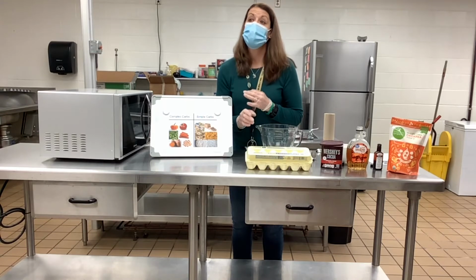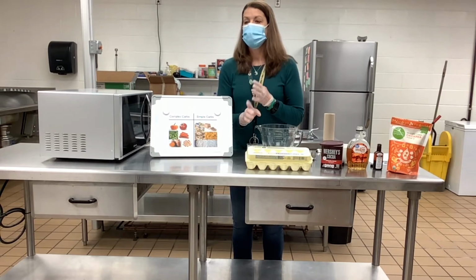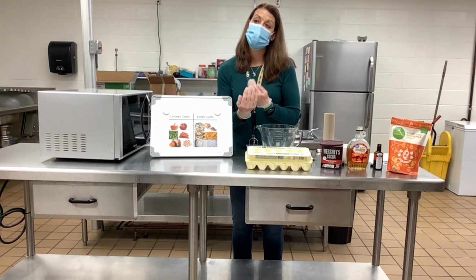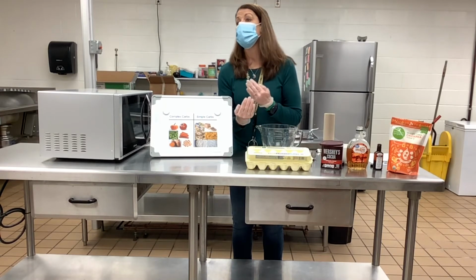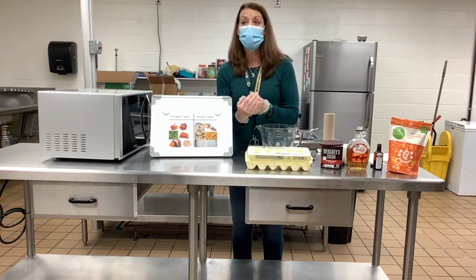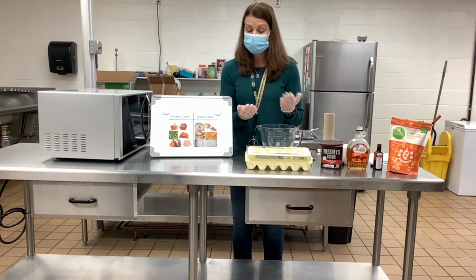Almond flour only has 3 carbohydrates, but it also only has 3 grams of fiber in a serving. So depending on what your client needs, if you have a diabetic, you might want to substitute the almond flour because of the carbohydrate content. If you have somebody with an allergy, the chickpea flour might be a better option, okay?